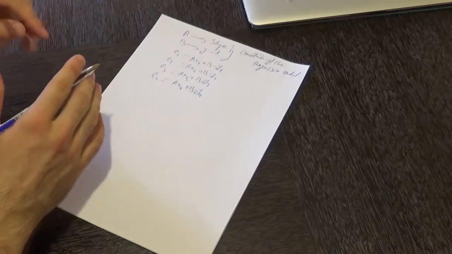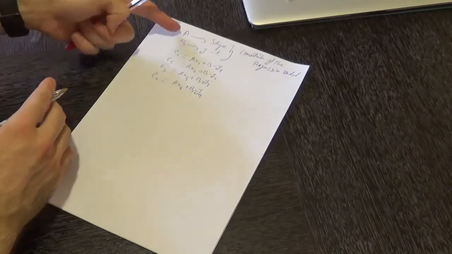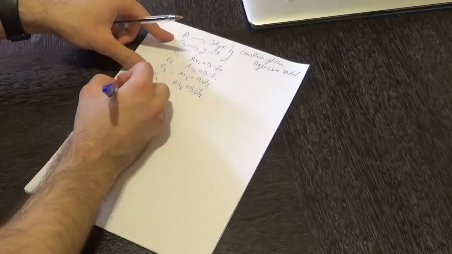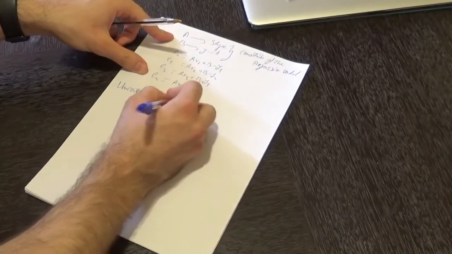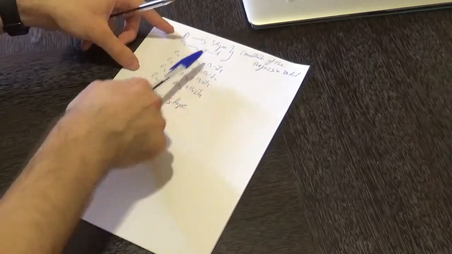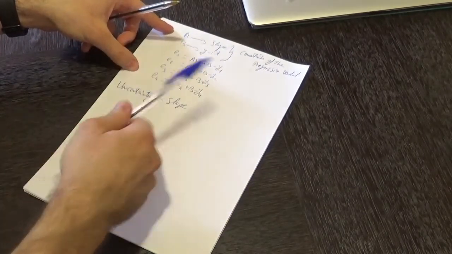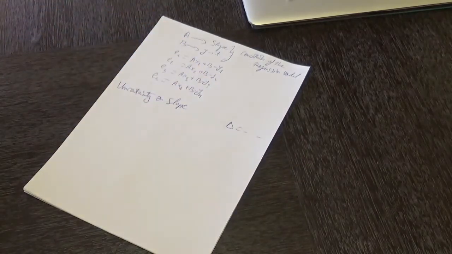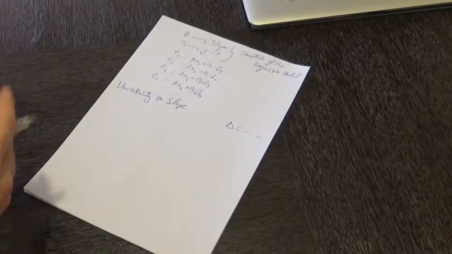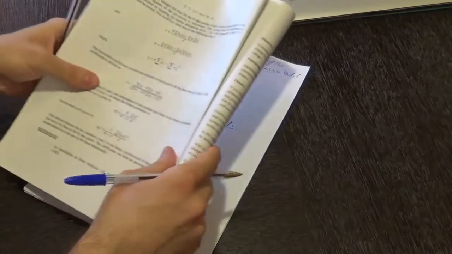Now what's left is to find the uncertainty on the slope. So after finding all of these values over here, and after finding also an expression for delta, the expression for the error on slope is going to be very simple to apply.